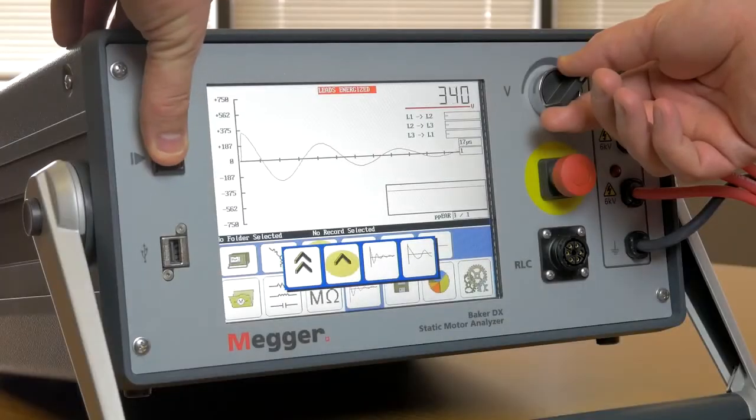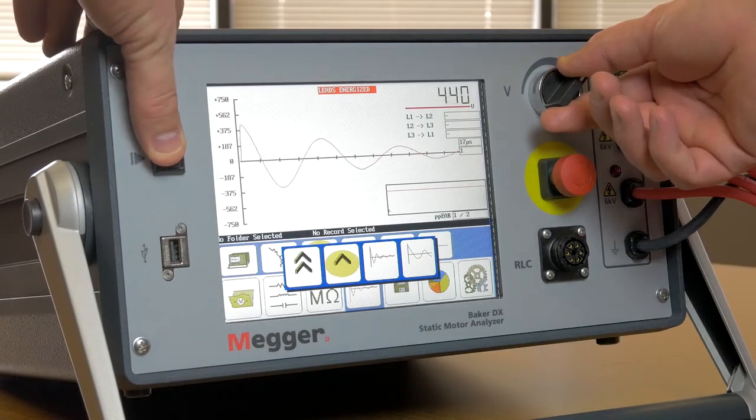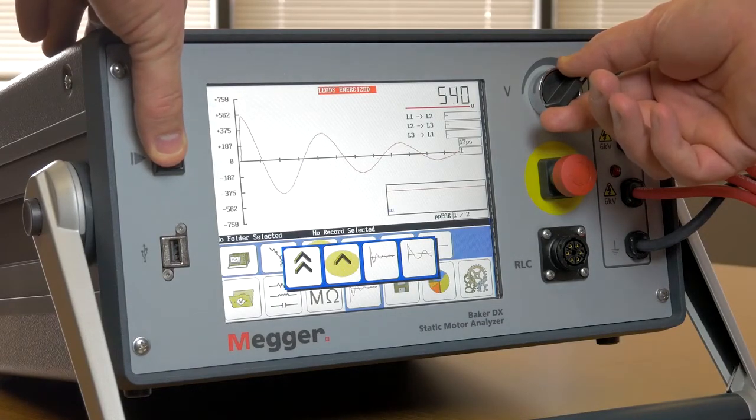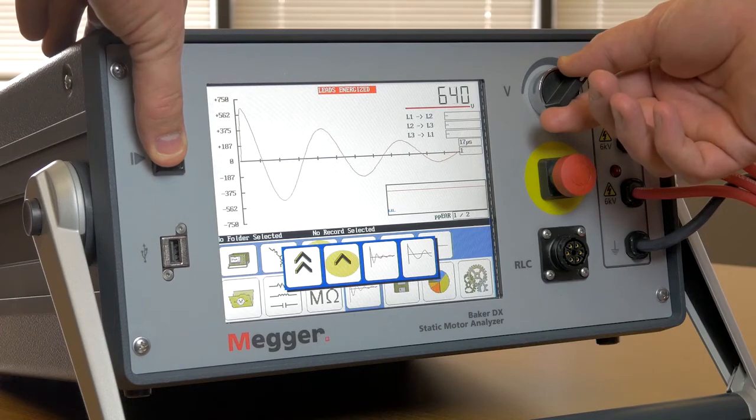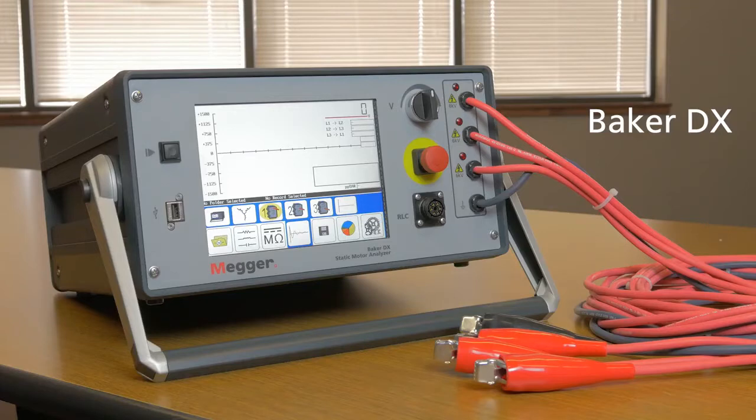The DX family of static motor testers are small, light, manually operated testers ideal for motor repair and rebuilders, and for predictive maintenance customers on a budget. The DX family has models with maximum test voltages of 4 kV, 6 kV, 12 kV, and 15 kV. High output models are available for both the 6 kV and 12 kV models.